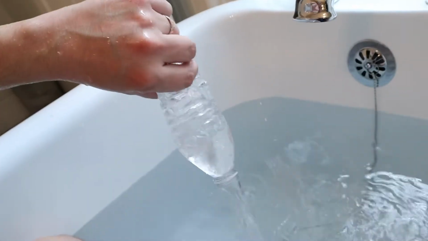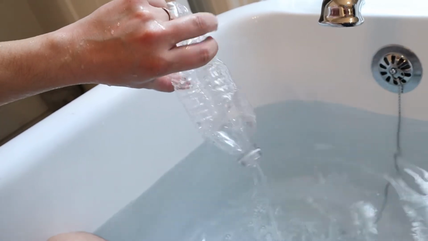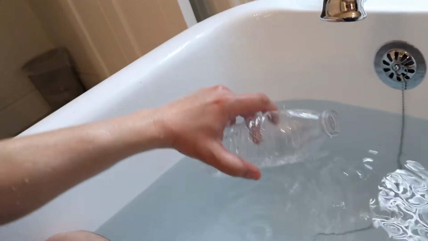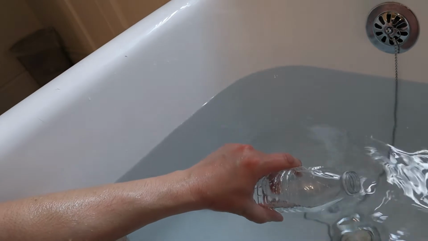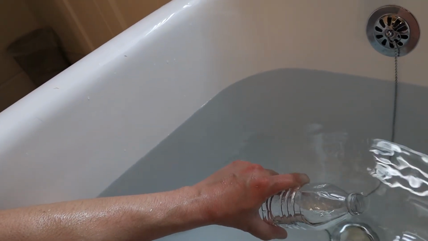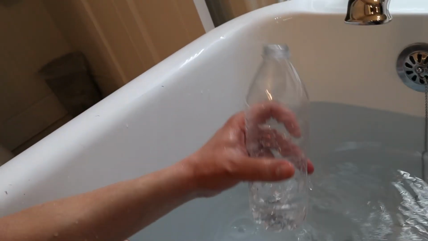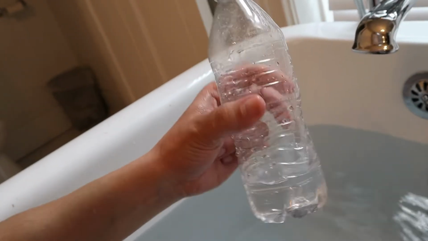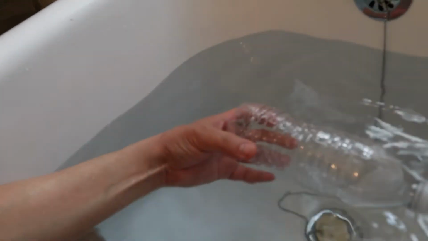So I want you to take your bottle, dump the water out once you've figured out that if it's full of water, it's going to sink. I want you to try an experiment. Like maybe take a little bit of water. Maybe it's half the bottle. Maybe it's just a quarter of the bottle. Put that lid back on and see if you can make that bottle just like a submarine and be neutrally buoyant.